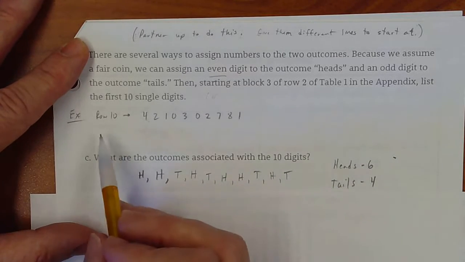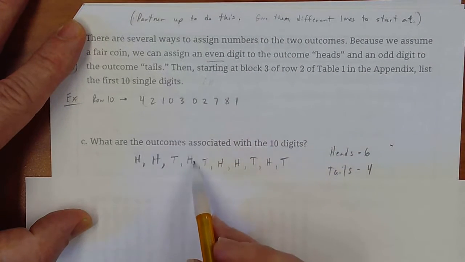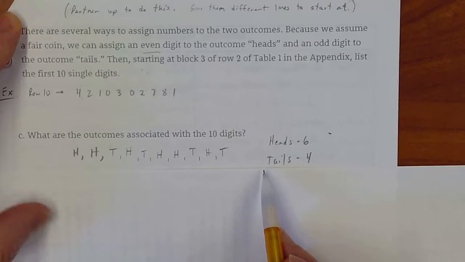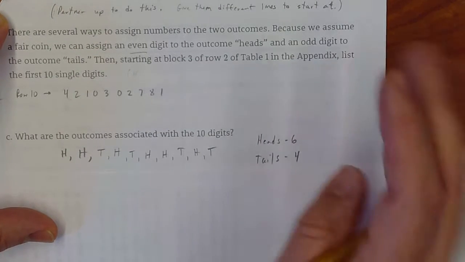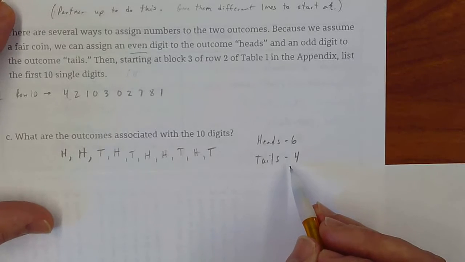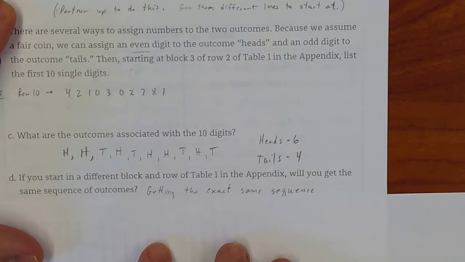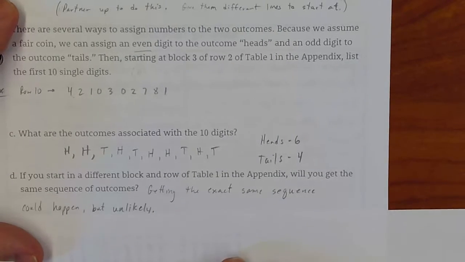So here's the outcomes for row 10 that I had. Odds are tails, evens are going to be heads. So here's the result of my simulation. I had 6 heads, 4 tails. You may or may not have had that outcome because it's a simple random sample. Okay, it's probably going to be close to a 50-50 split.